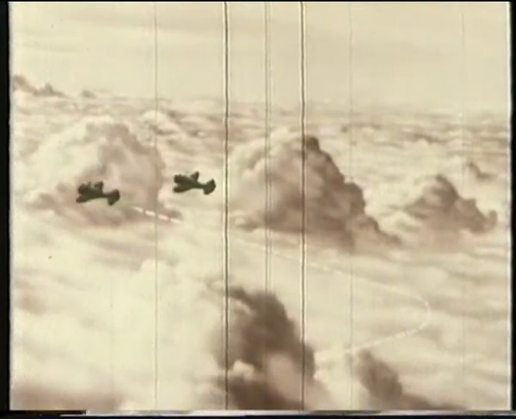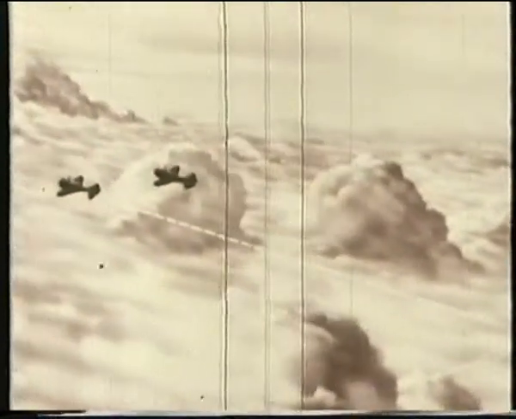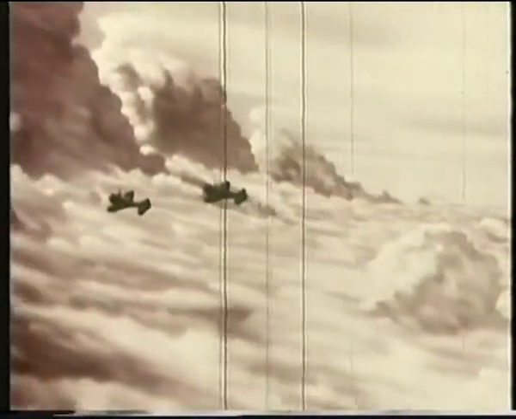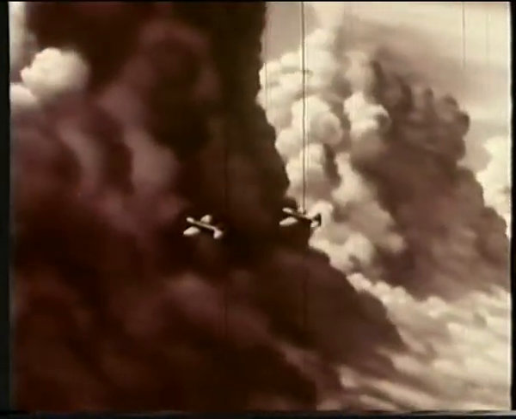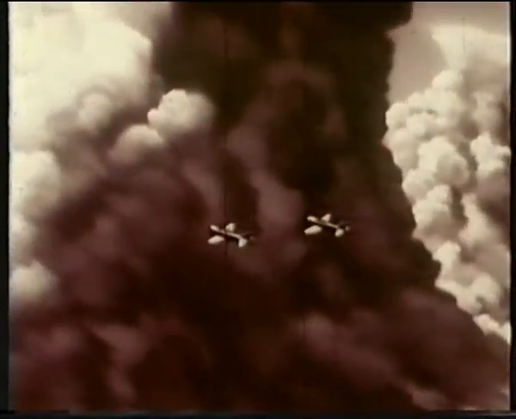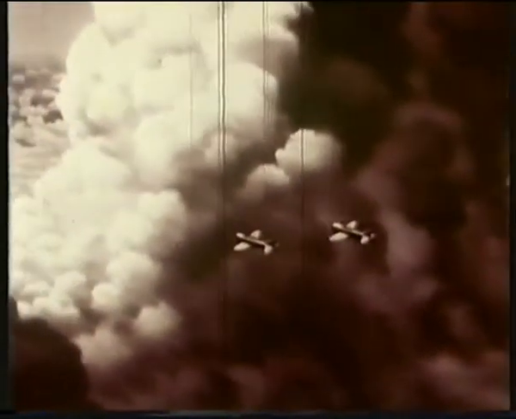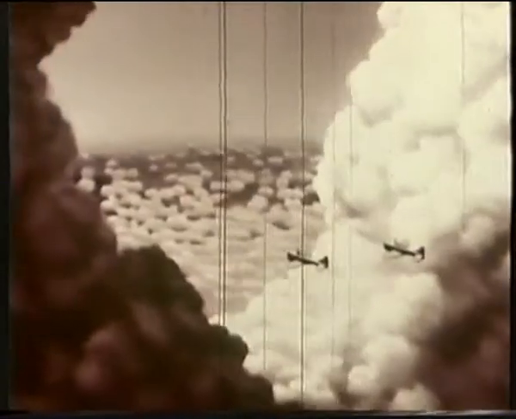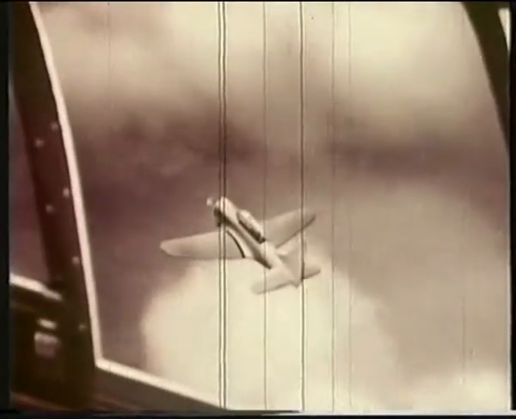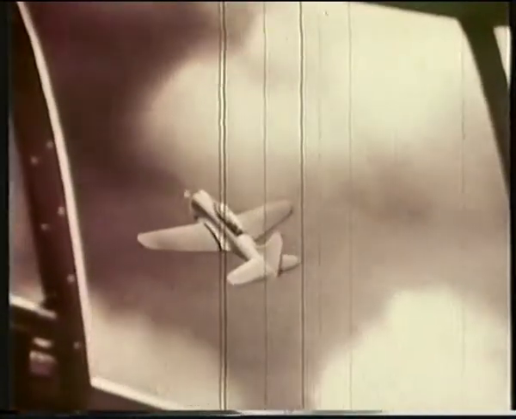From this altitude, the top of the cold front clouds can be seen. The leader selects a course over a saddleback. After passing over the frontal line, the water surface becomes visible under broken clouds.